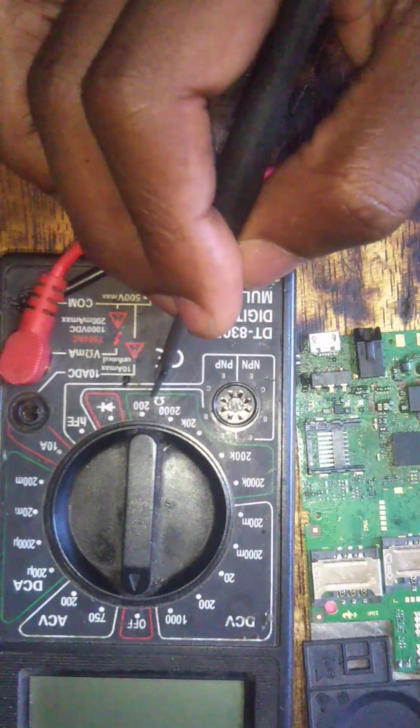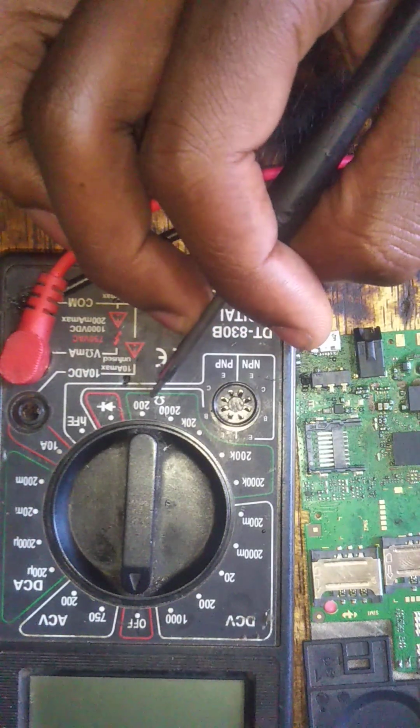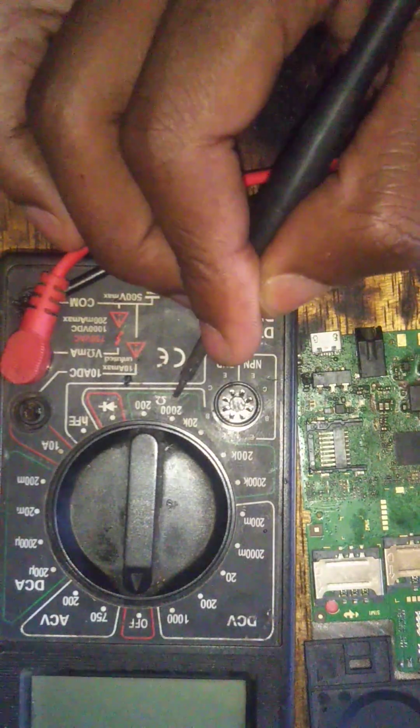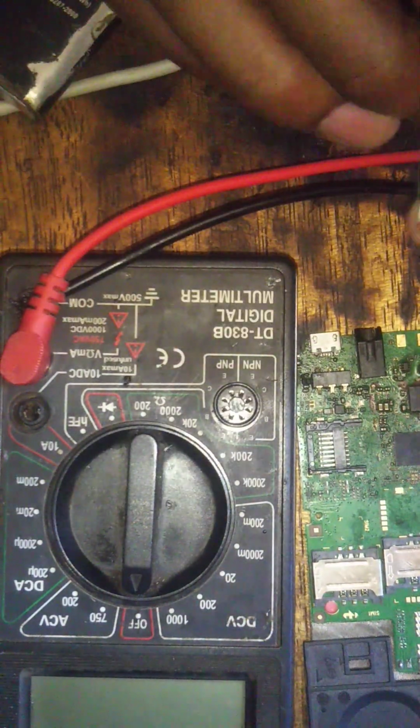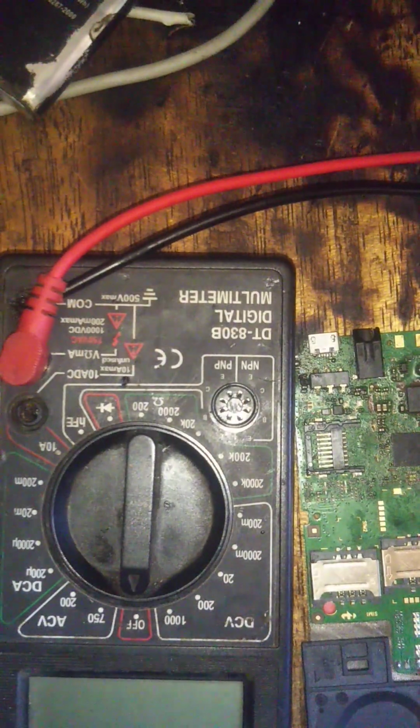So this one we normally use to test the charging port, we test the speaker, we test the ringer.